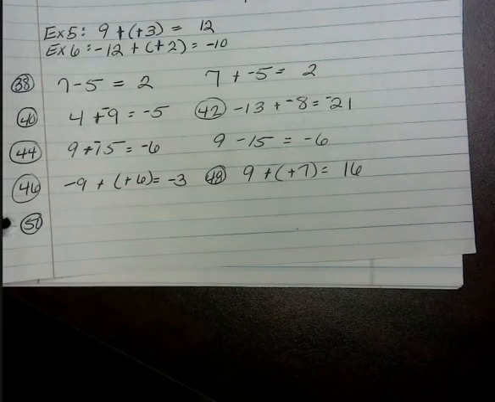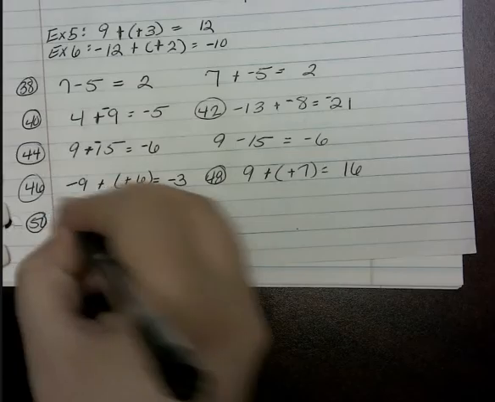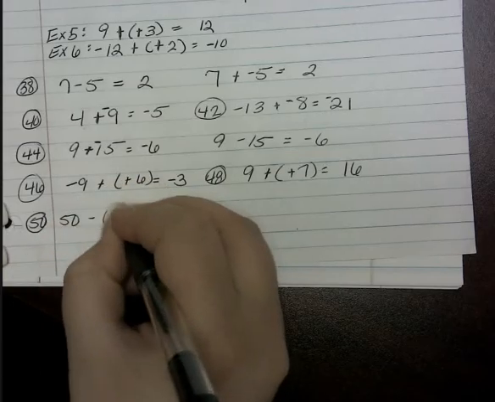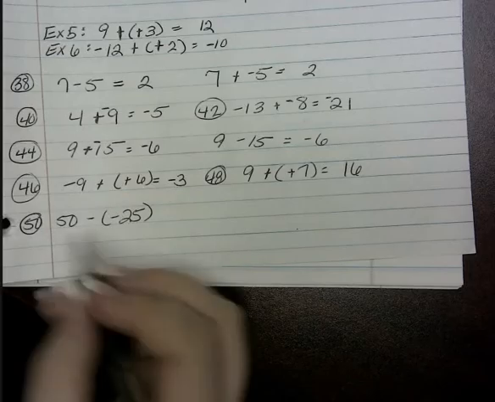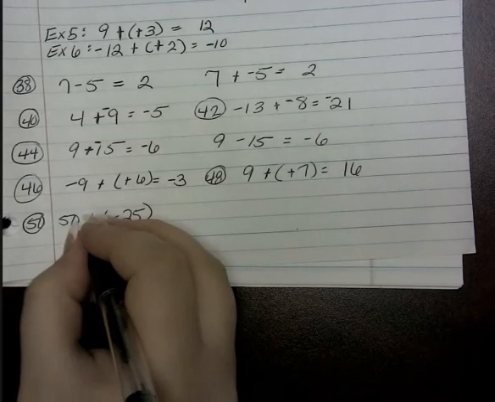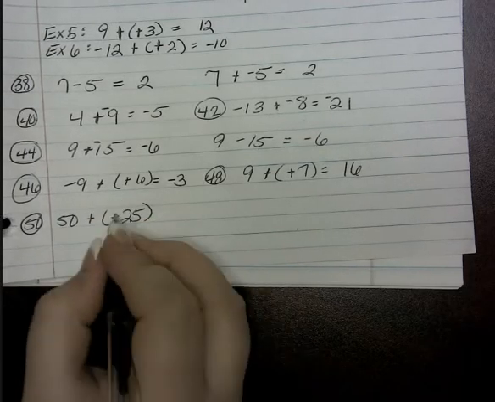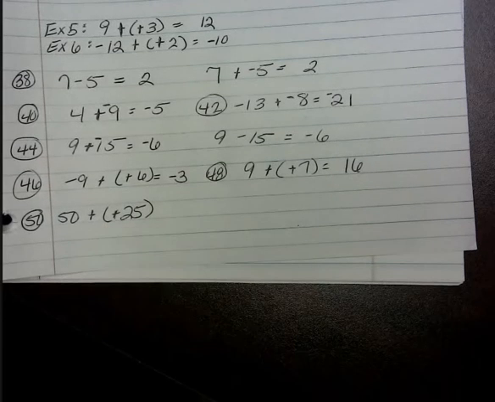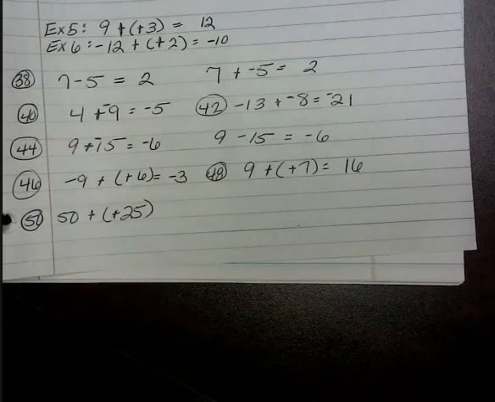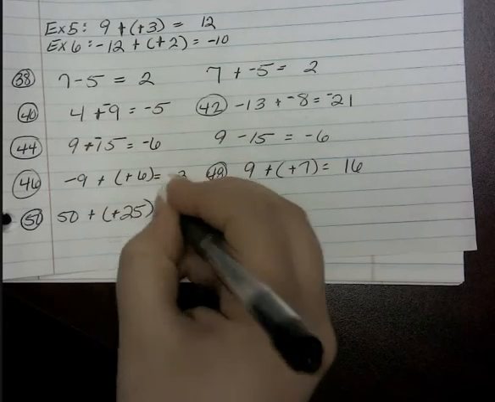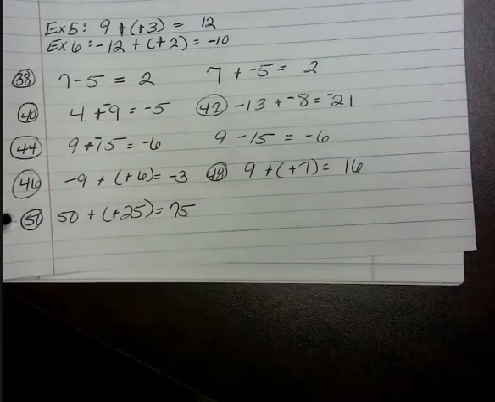Problem number 50 says we have 50 minus negative 25. So your rule is keep, change, opposite of negative 25 is 25. So again, 50 plus 25 is what we have, which gives us 75.